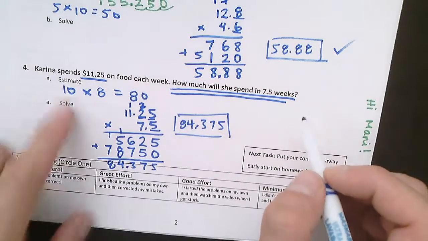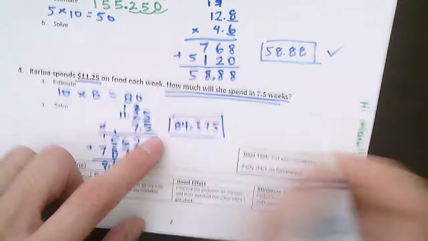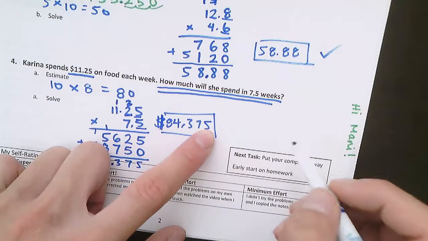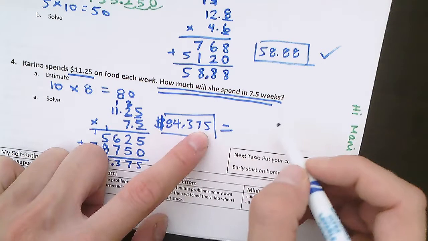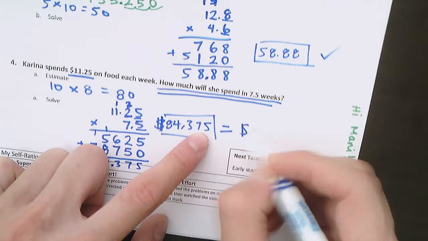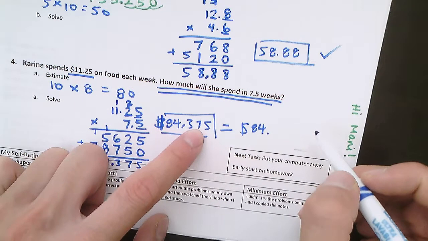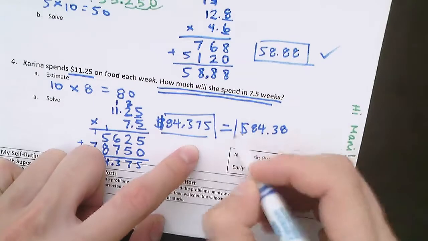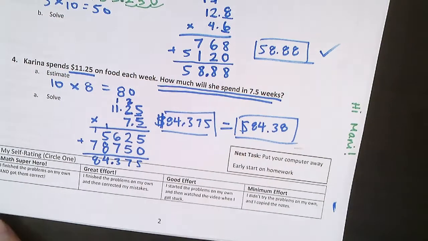Oh, what's our units? Well, she spends dollars, and we want to know how much will she spend. So it's $84 and 0.375. And actually in this case, because you can't have 0.375 cents, we have to round it to the nearest penny. So we have $84 and then 37, rounding up to the nearest penny, it's going to round up, so that's 38 cents. $84.38. All right, if you got that all on your own, 5 gold coins for you.